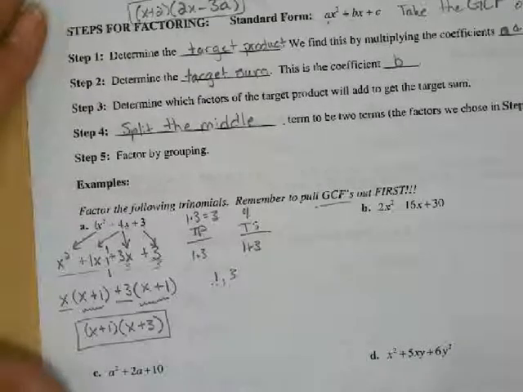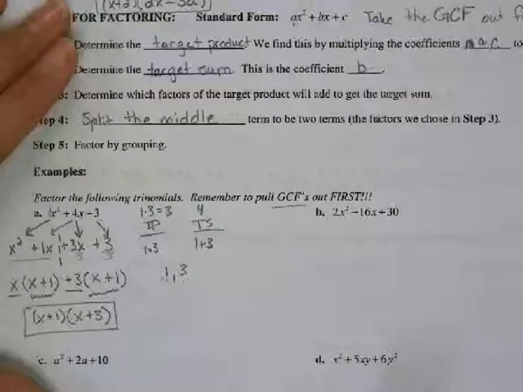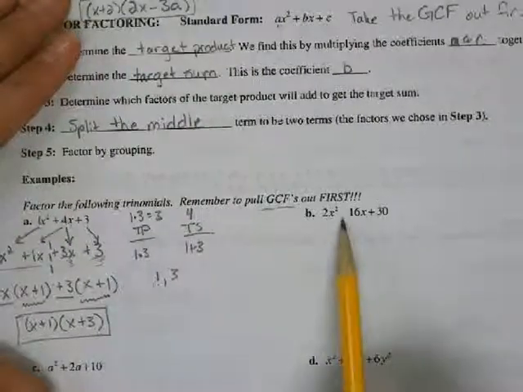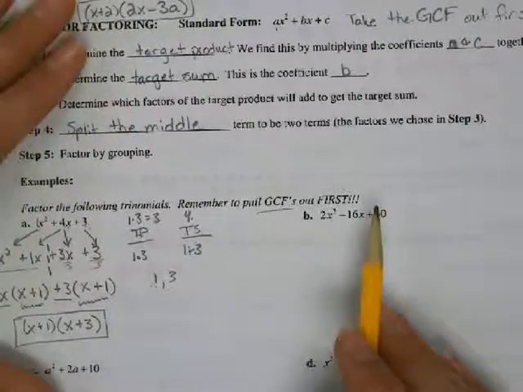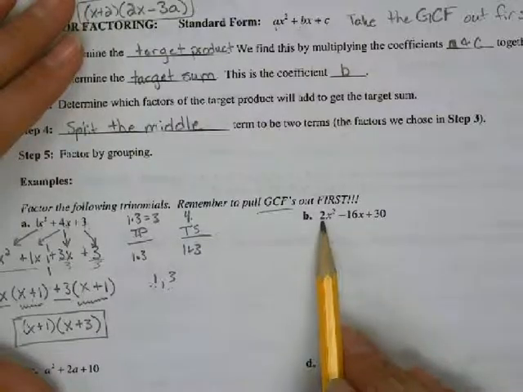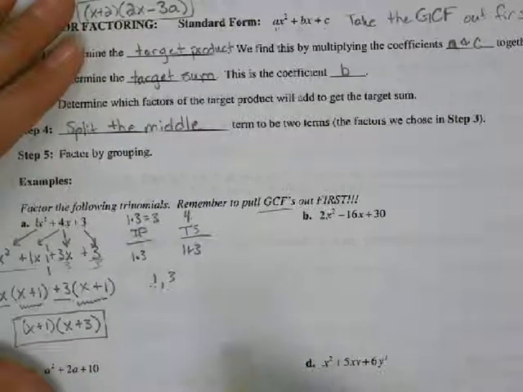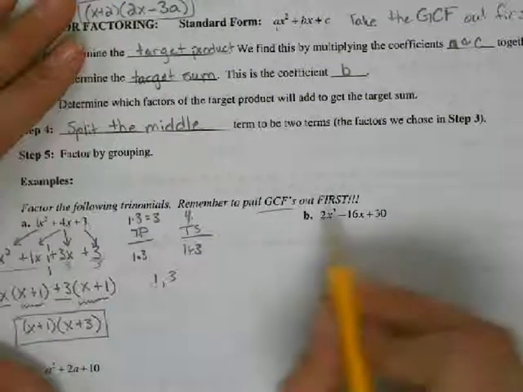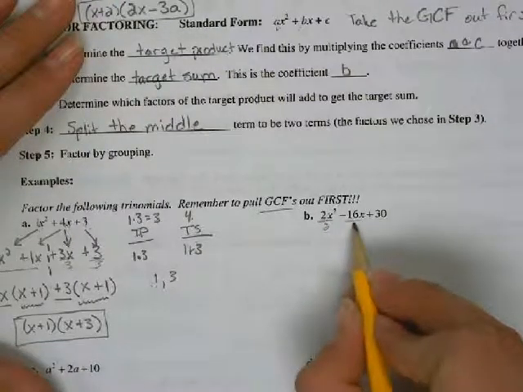Okay, so moving on to B. B is a little bit different. Now all of a sudden I do have a number out front. But if you notice, I have a 2x squared, negative 16x, and a positive 30. All of those have a common factor of 2. So I'm going to take that 2 out.